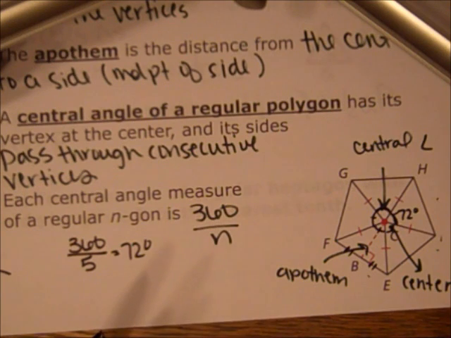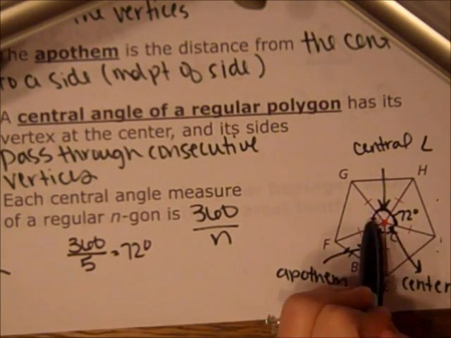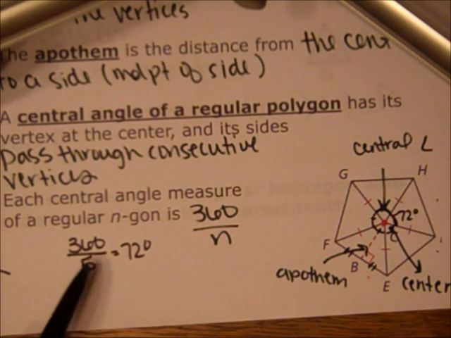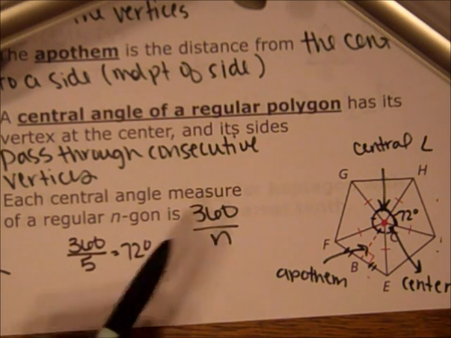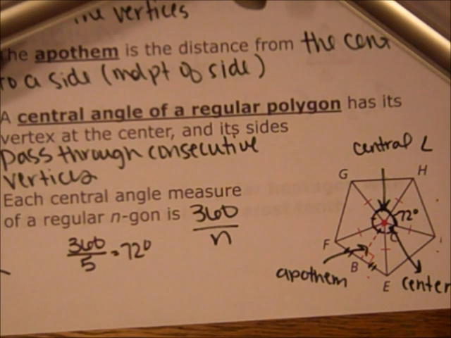And we know there are 360 degrees in a circle. And there are 5 of these central angles. So for this particular figure, I would do 360 divided by 5 to figure out that each of these central angles is 72. Now, if I had a hexagon, I'd do 360 divided by 6, or an octagon, I'd do 360 divided by 8. So we're going to have to do this for every problem that we have.